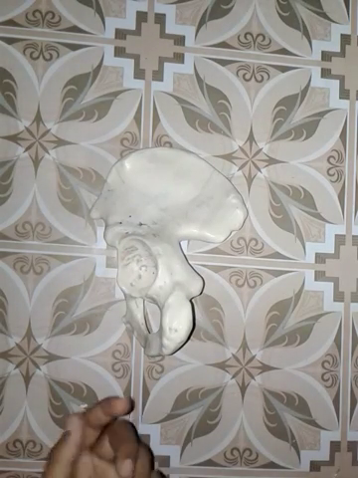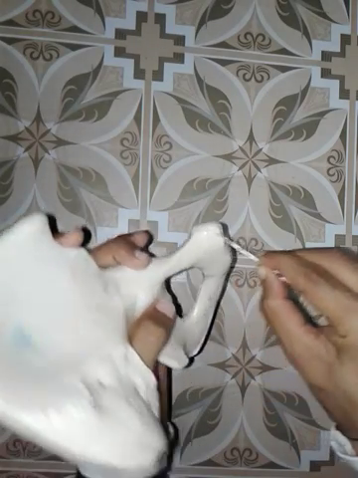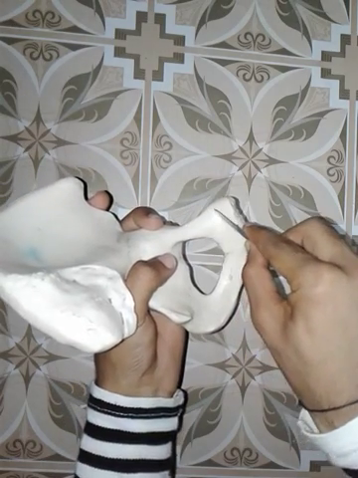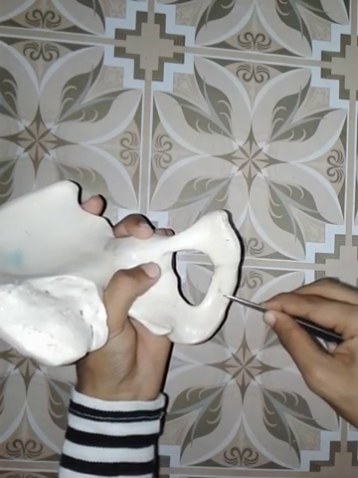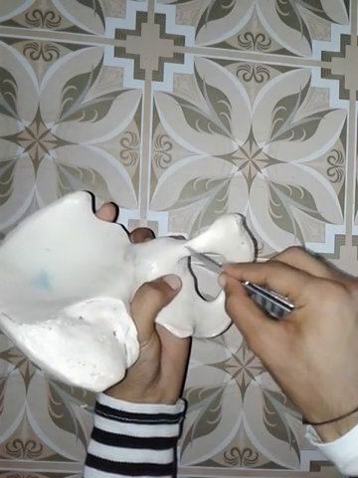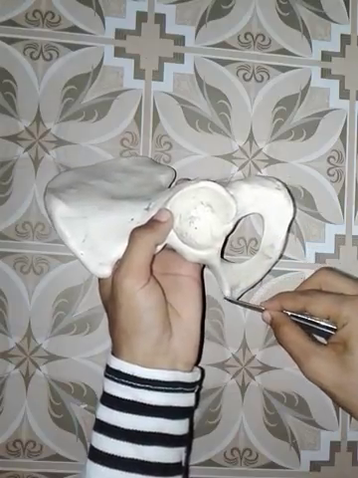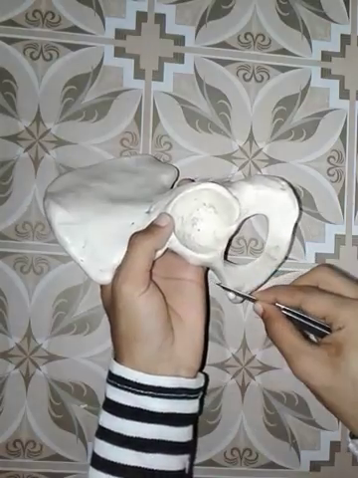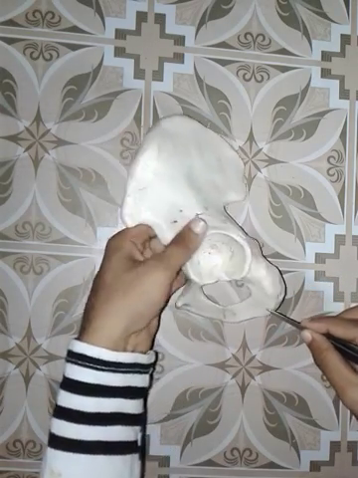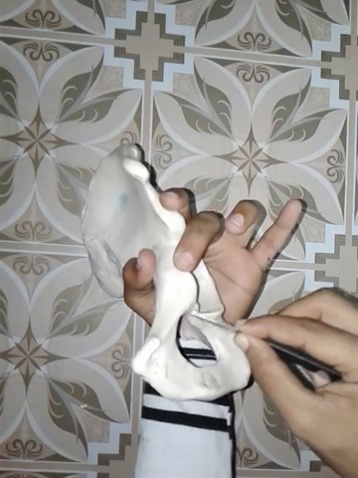This pubis has two rami: the superior ramus and the inferior ramus. This one is the superior ramus and the inferior ramus. The superior ramus extends from the body of the pubis to the acetabulum and the obturator foramen. The superior border is known as the pectineal line. This one is the pectineal line.